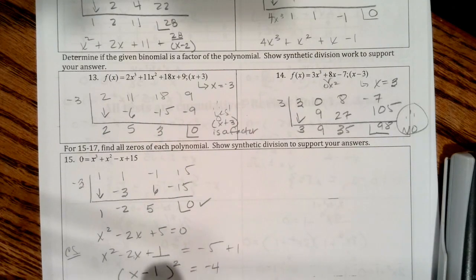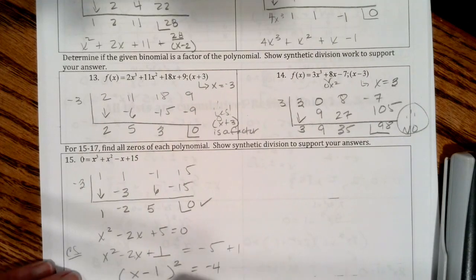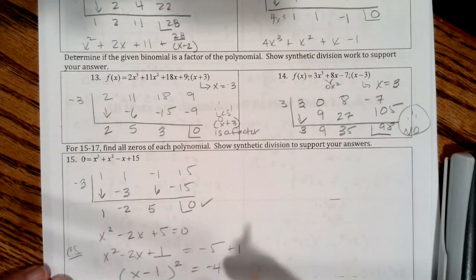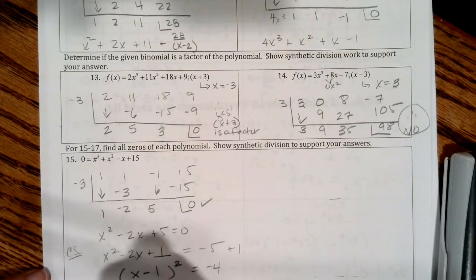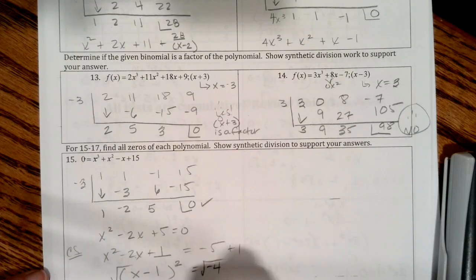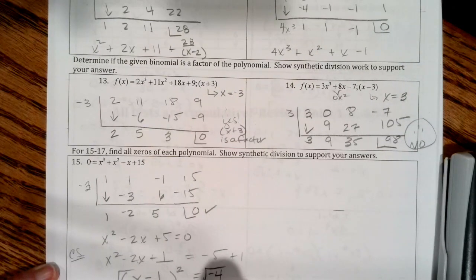When I take the square root of each side, I get x minus 1 is equal to plus or minus 2i. X is equal to +1 plus or minus 2i.